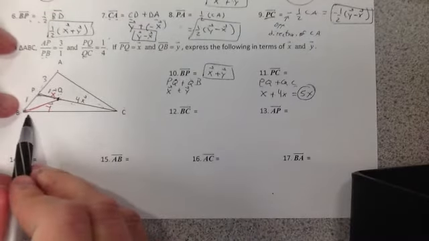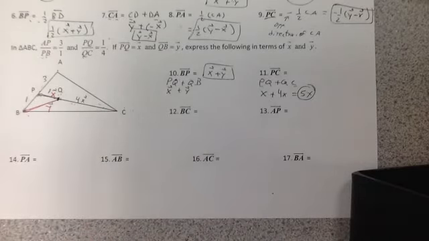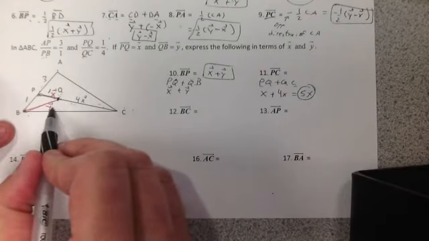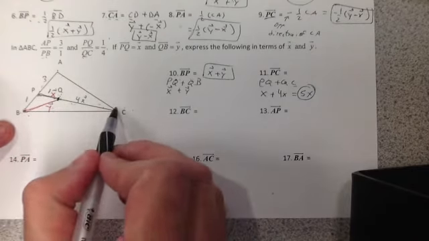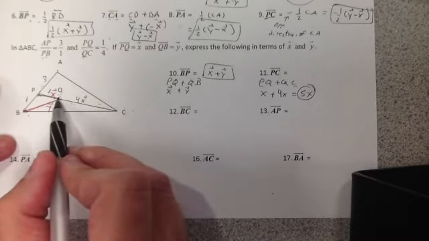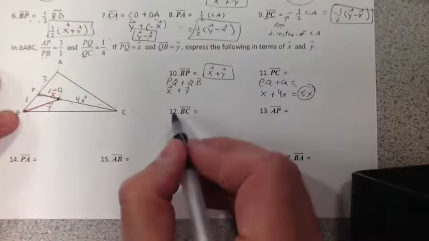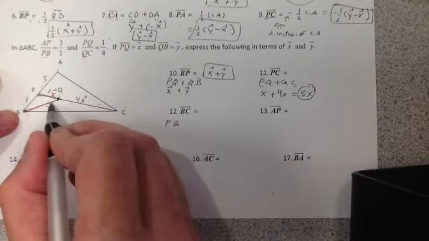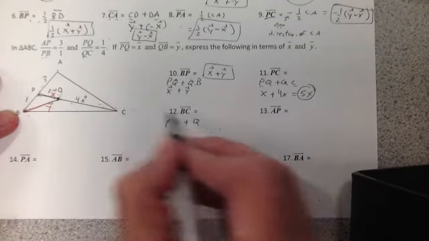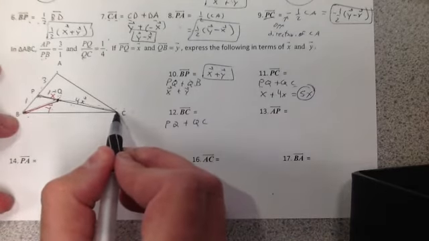To get BC, tough one. Now, I don't know B to C directly. But I can do this. I know B to Q is Y. I know Q to C is 4X. So I'm thinking vector addition. I always think like giving directions. Okay, you're going to start at P, and you're going to head straight to Q. Once you get to Q, you're going to hang a right and go straight on to C. P to Q, and then from Q to C. That's how I get to C.